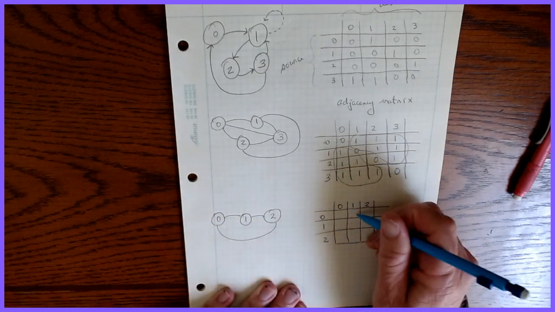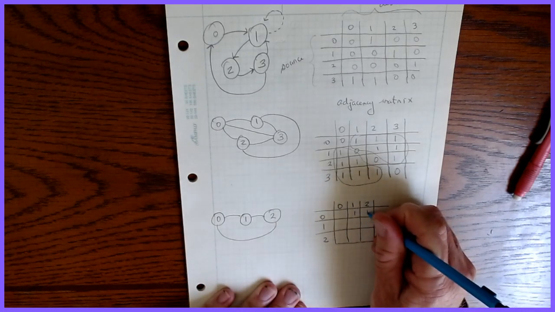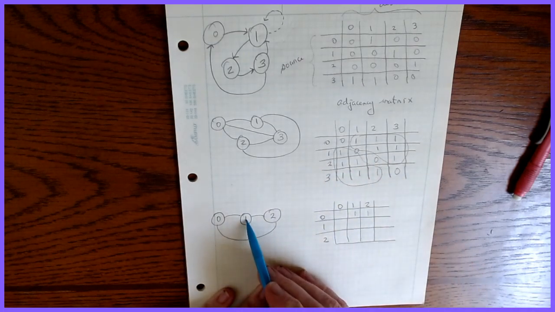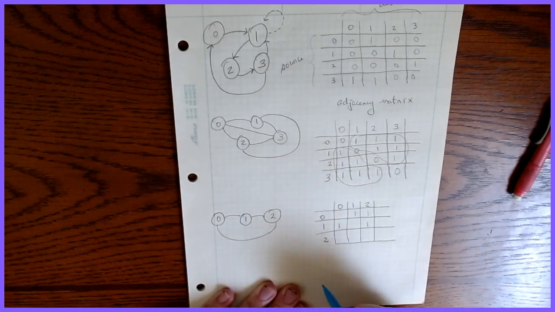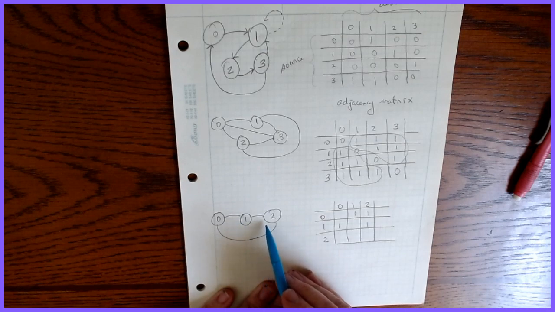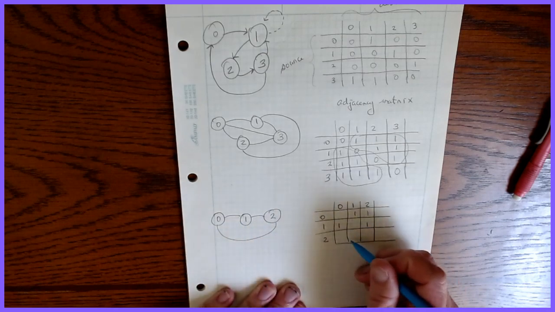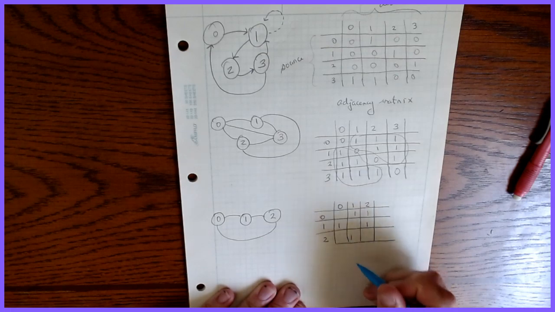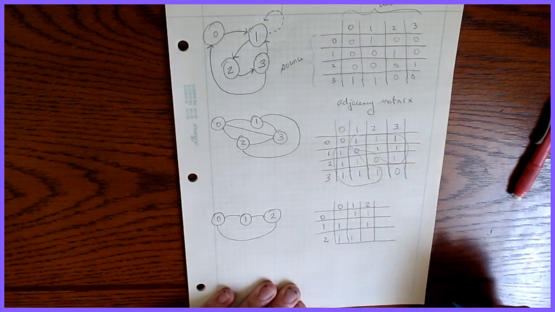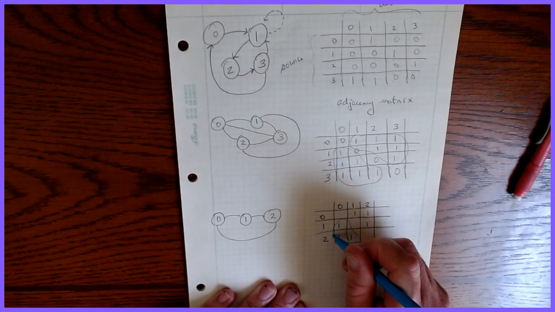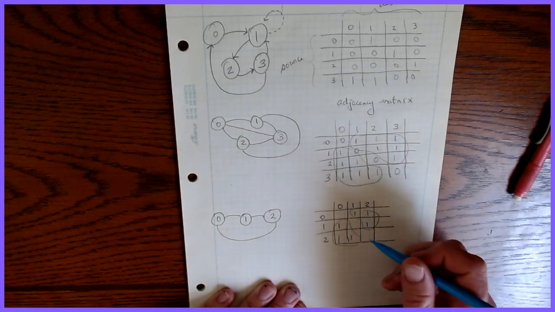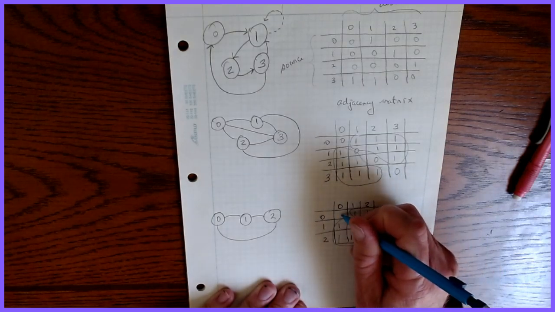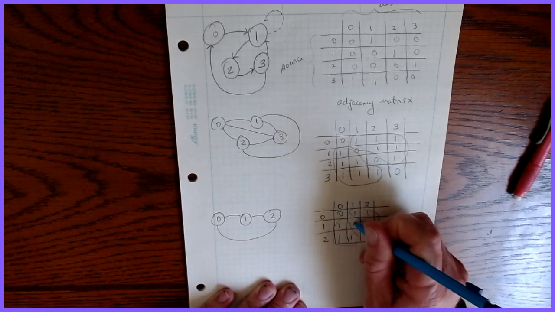0 to 1, I have a connection. 0 to 2, I have a connection. 1 to 0, I have a connection. 1 to 2, I have a connection. 2 to 1, I have a connection. And 2 to 0, I have a connection. Doggone it. It's worked out just like the last one. Anyway, you can see I again have a symmetry about my axis. Let's see. 0, 0, 0.